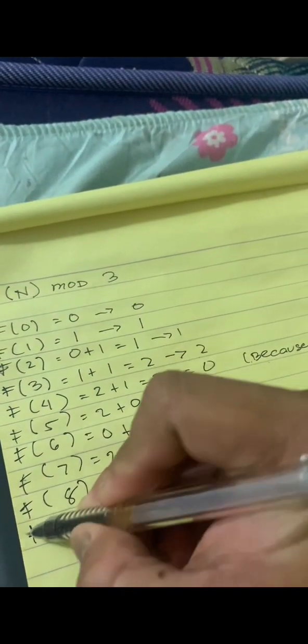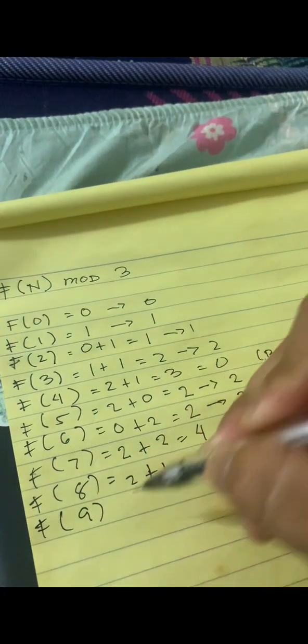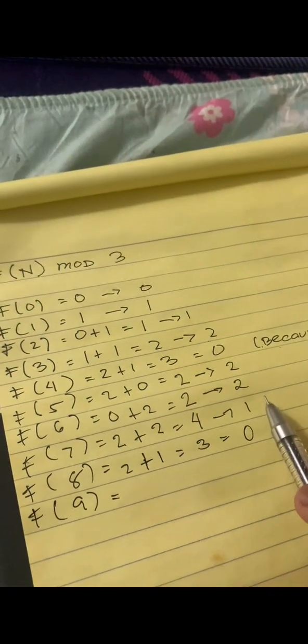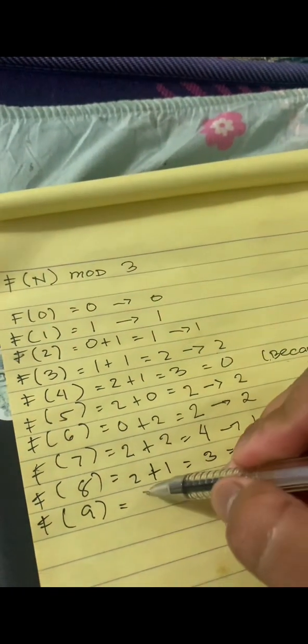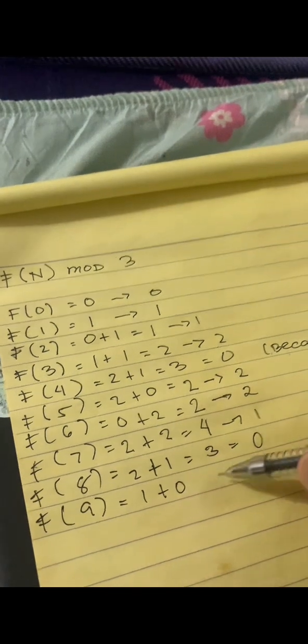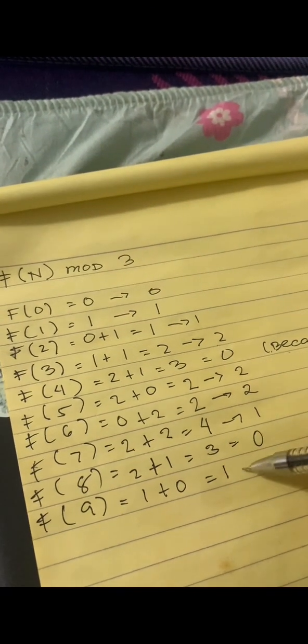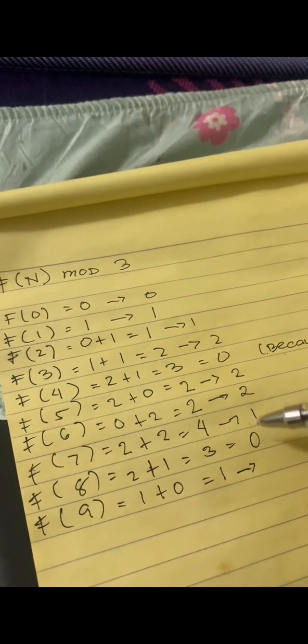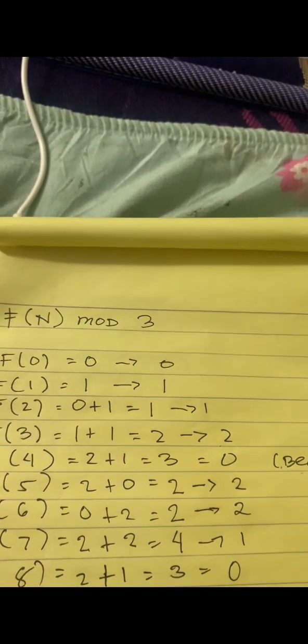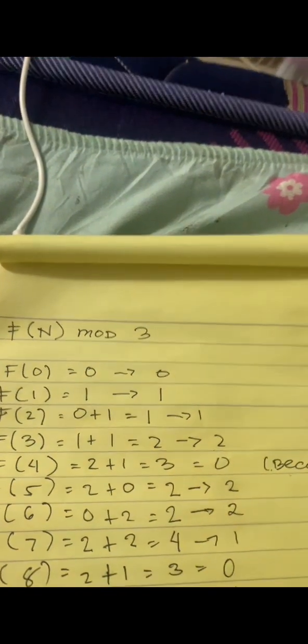And then F sub 9 is equal to, again, the last two digits, which is 1 plus 0, equal to 1. And for our sequence, this is 1. So if you notice, this is the pattern that we have made for f of n modulo 3.